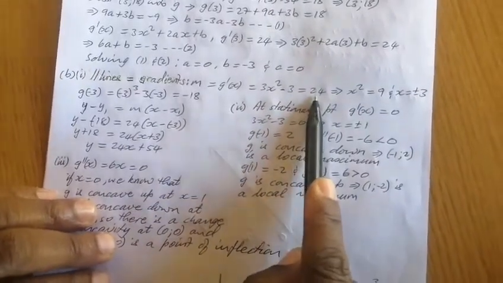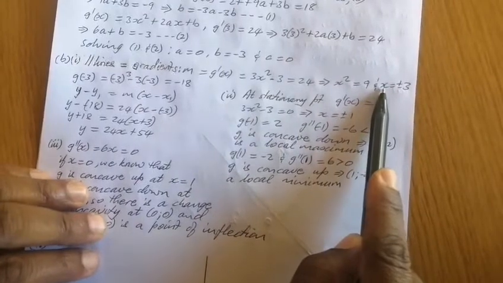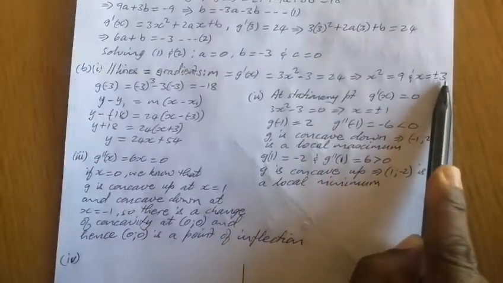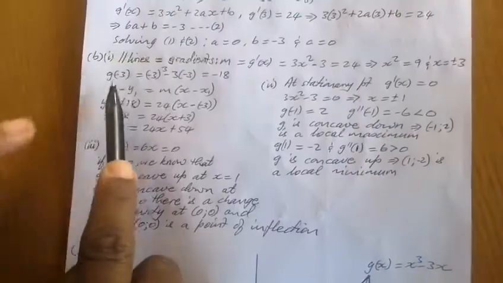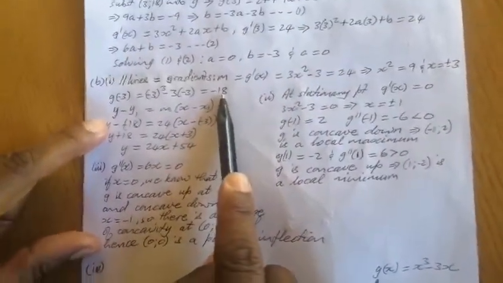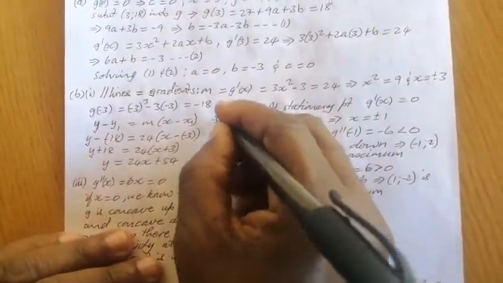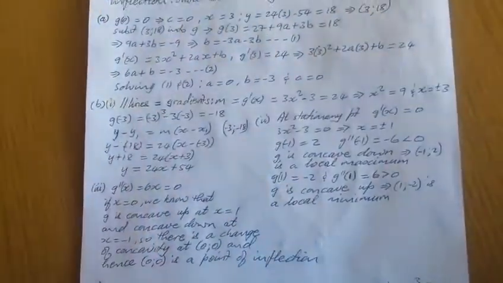which must be equal to 24, which when we solve, we end up with x is equal to plus or minus 3. The 3 has already been used. We are now using x equal to minus 3. So g of minus 3, we have minus 18. So we have a point which is minus 3, minus 18. That point, we are going to use it.